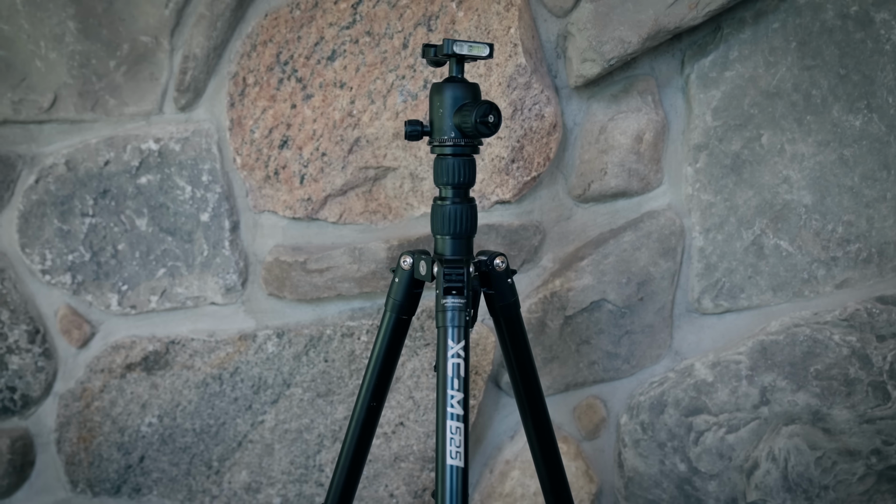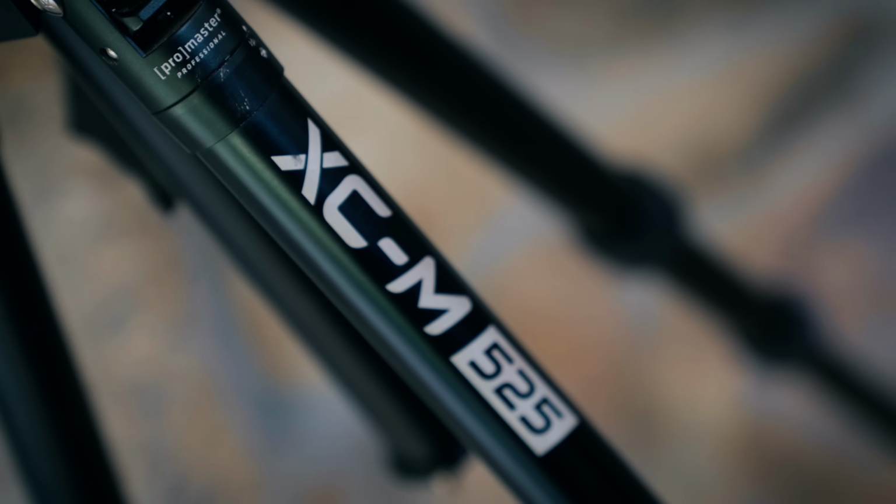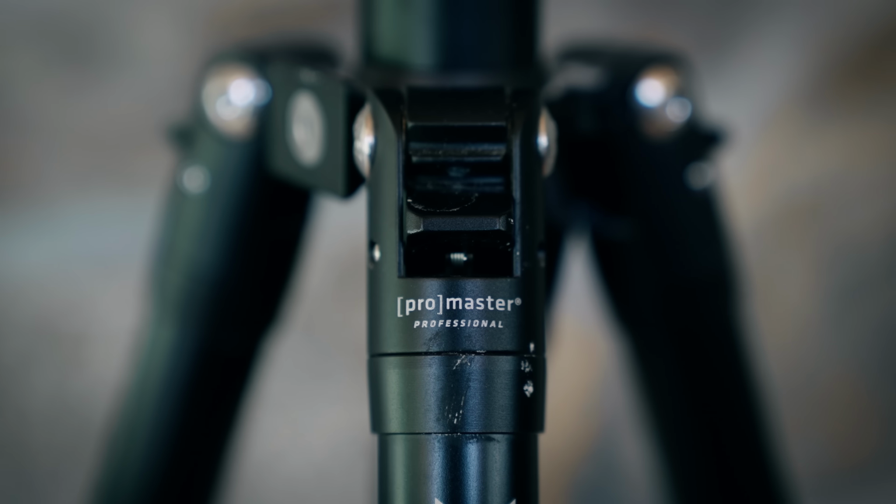My favorite tripod is the Peak Design tripod, but if you're looking for a nice tripod that's a little bit more of an affordable price, then the ProMaster XC-M modular tripod is a decent option that's compact and easy to travel with.